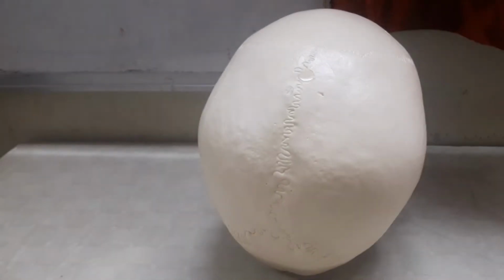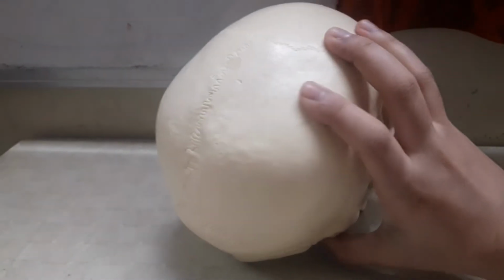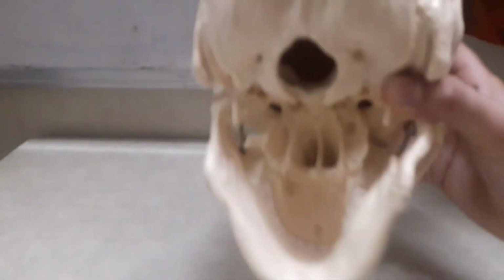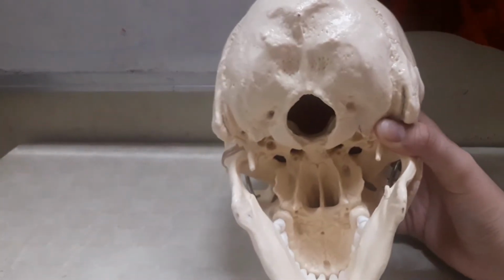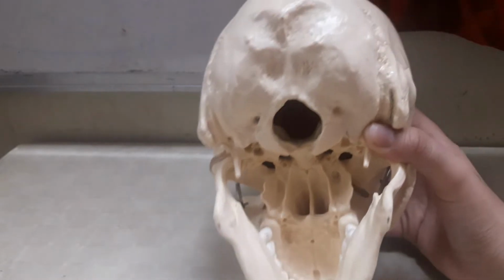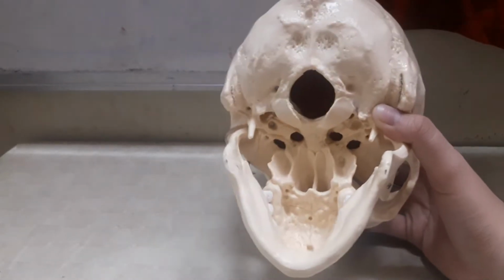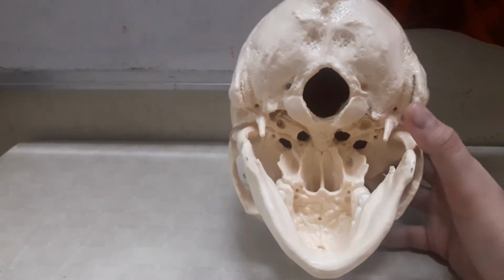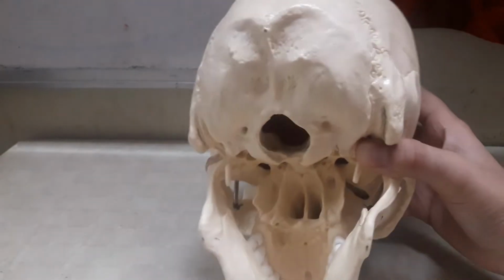There are many words which we say. We even say the bottom view. You can see this from the bottom also, like how everything is there.